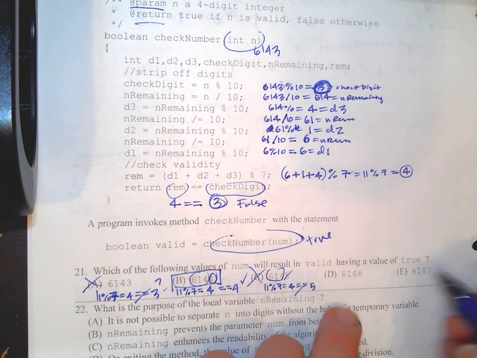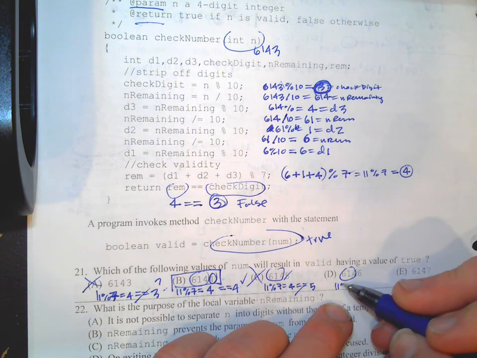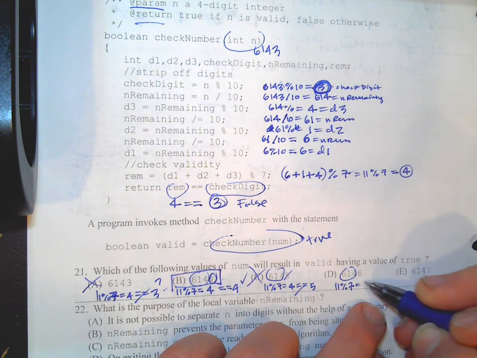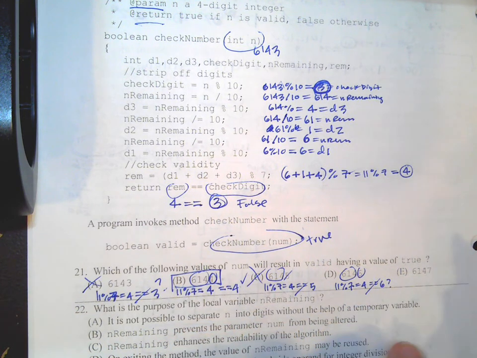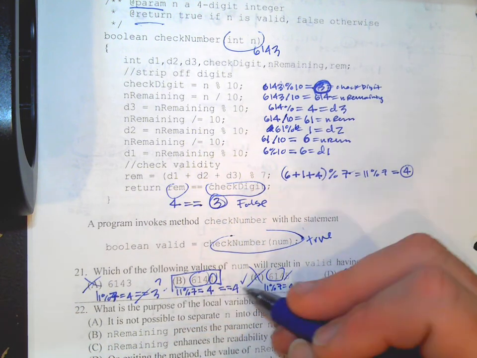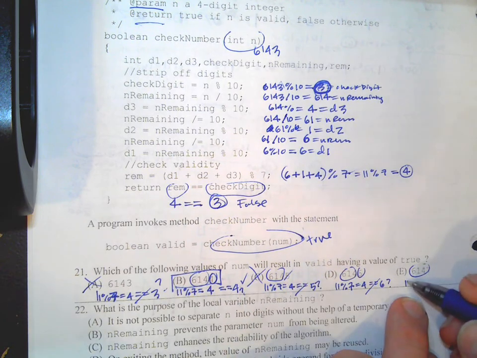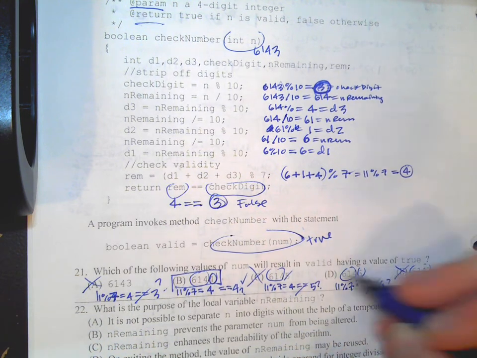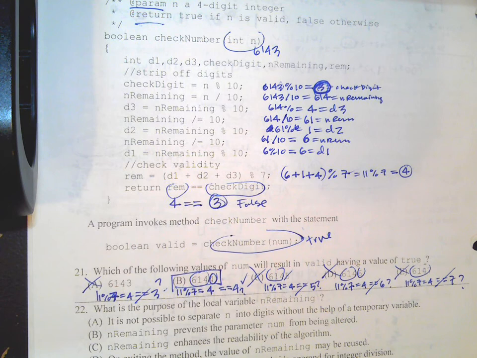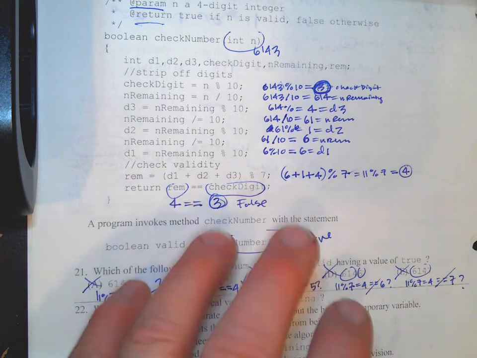Nope. 11 modulus 7 equals 4. Does that equal 6? Nope. This one, 11 modulus 7 equals 4. Does that equal 7? Nope. Going through the code helped me make sense of what we were trying to do, and then I applied it much quicker to the other ones.